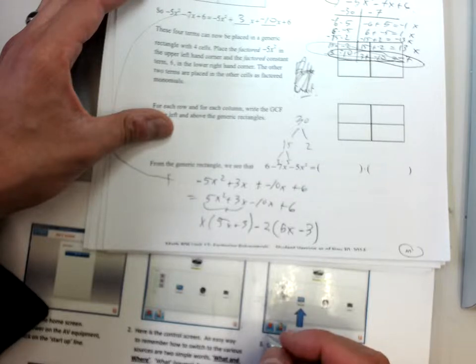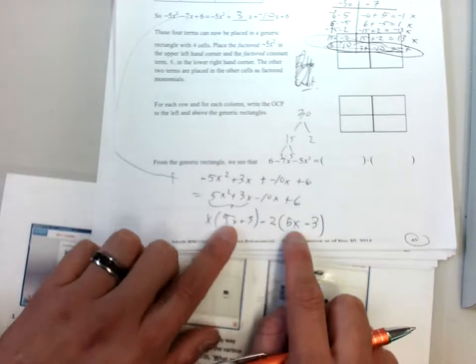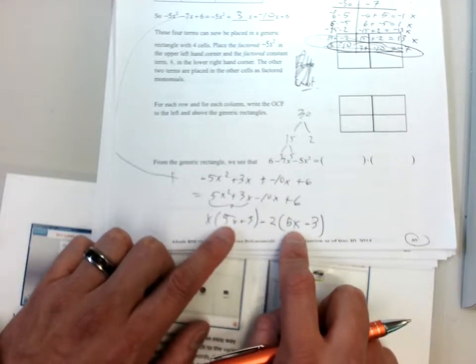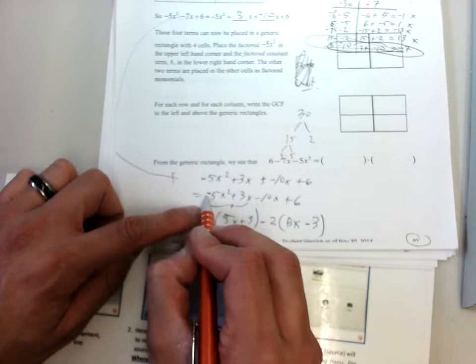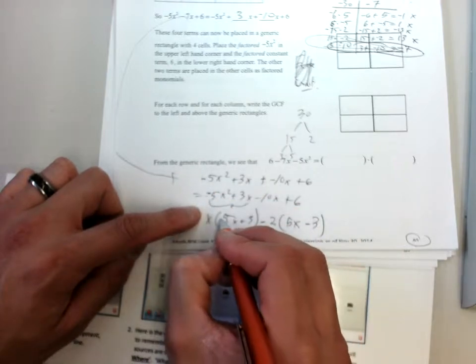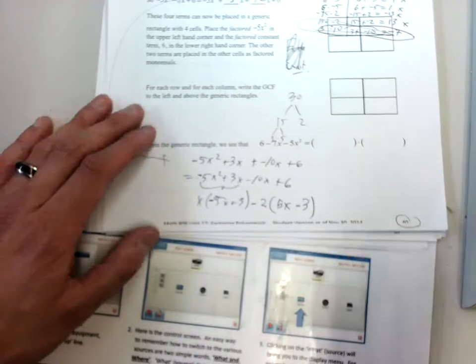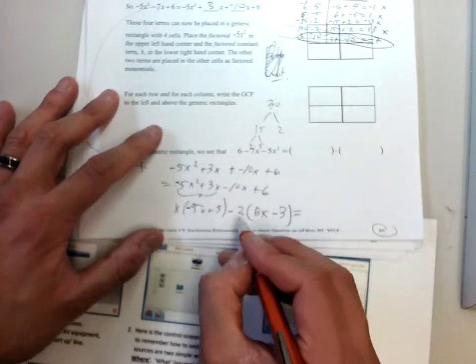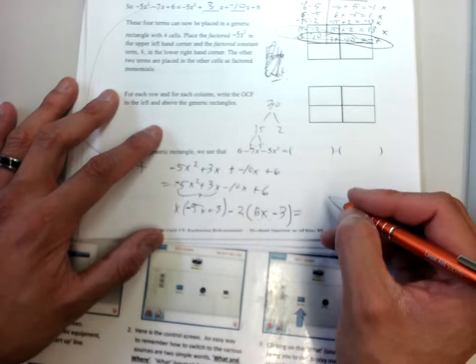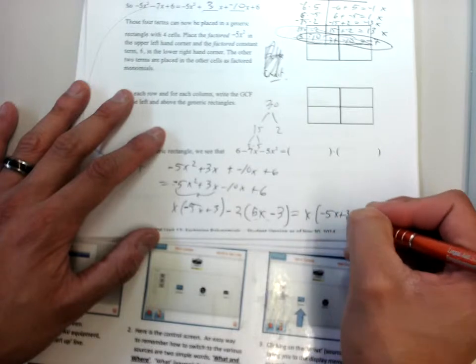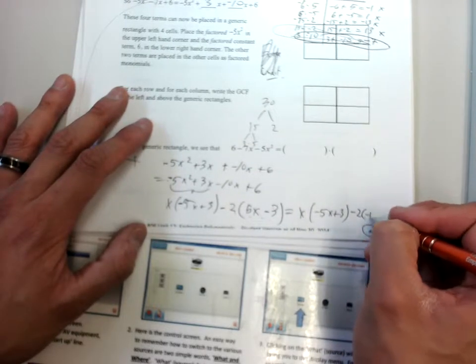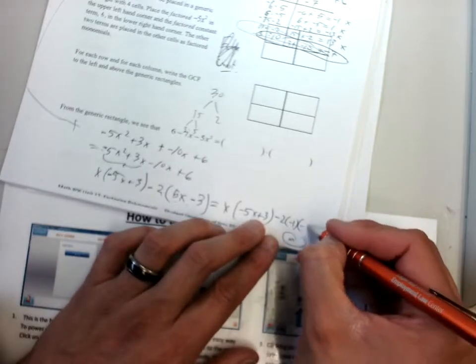Something is amiss. If we notice, we have a problem now because these are not the same, and they're not off by negatives. Oh, here we go. This is the problem. This is negative here. I dropped a negative. So we should have taken that out, and now they are off by a negative. So I'm going to pull out a negative from this one here. So I'm going to get x times negative 5x plus 3 minus 2 times negative 1 times negative 5x plus 3.